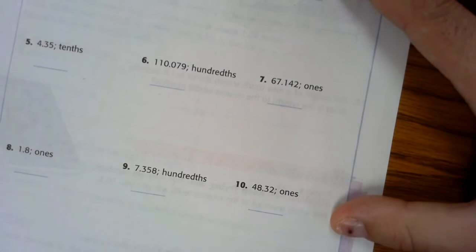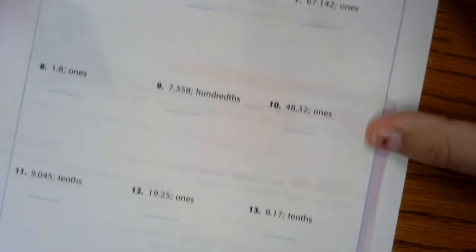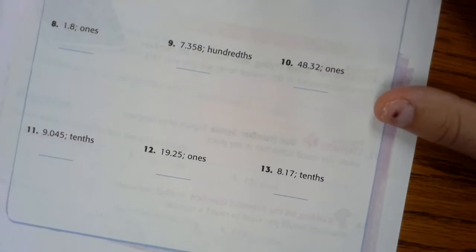If that is 5 or more, we're going to raise the 7 to an 8. So this one would be 5 and 48, and then we drop off that number right there. So we round that to the nearest hundredths. Again, the TH is the main thing. If it said hundreds, like down here at the bottom where it says ones, that's a big difference.